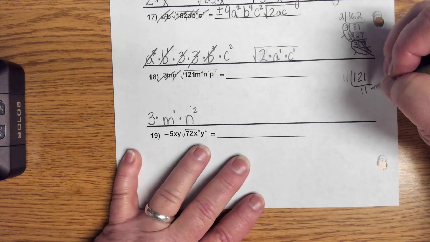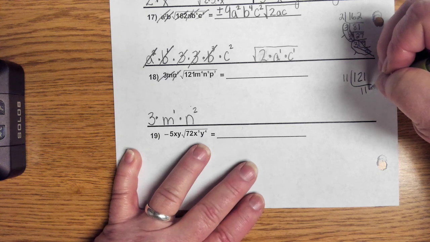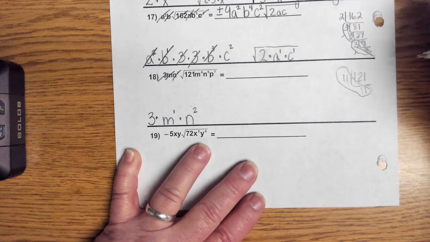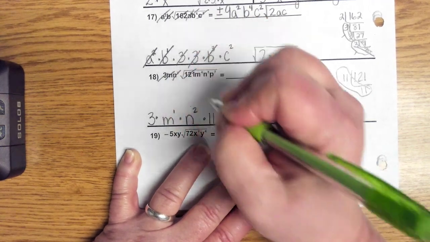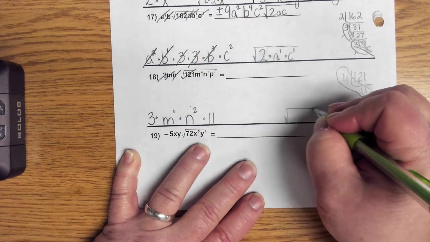So what do I have? A pair of 11s. So I can put times 11. I've dealt with my 121. Oh, I forgot to put my radical sign over here.